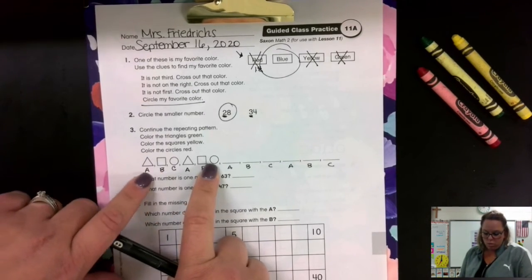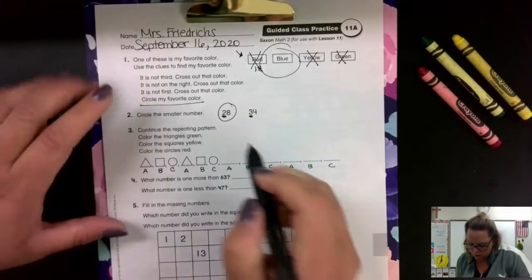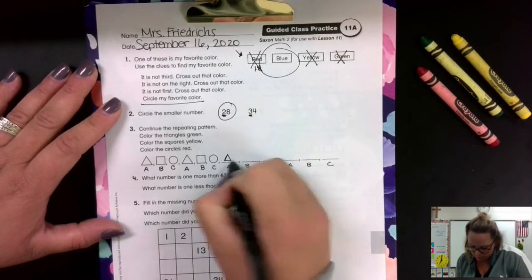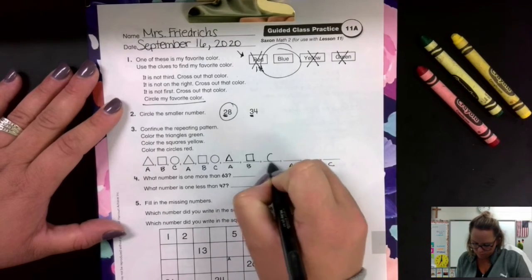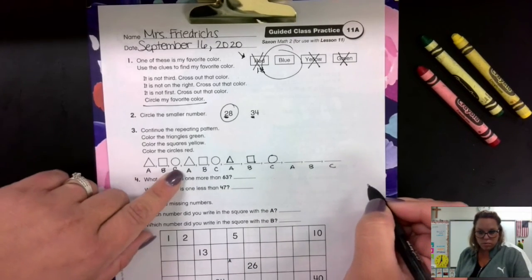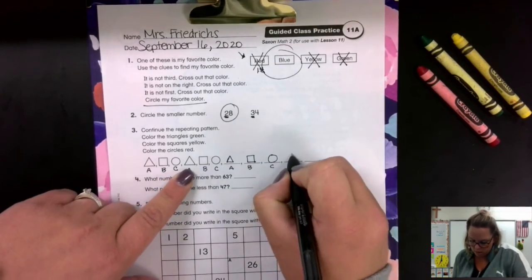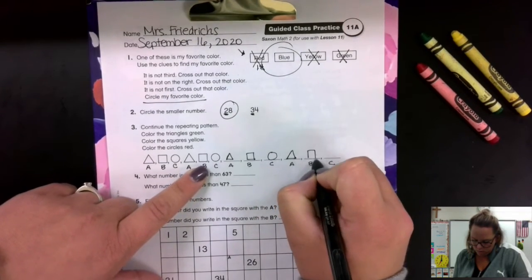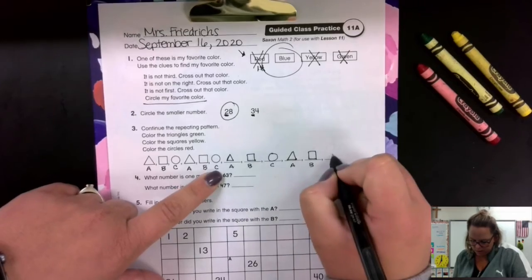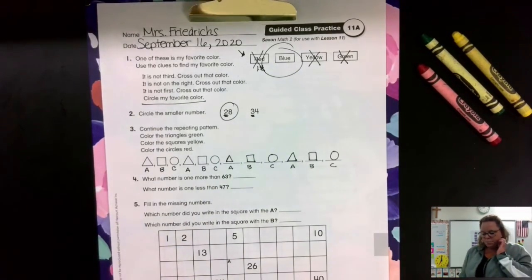Well, then we have to start over with our triangle. So triangle, then a square, then a circle. Then after the circle comes a triangle, square, and C is a circle.